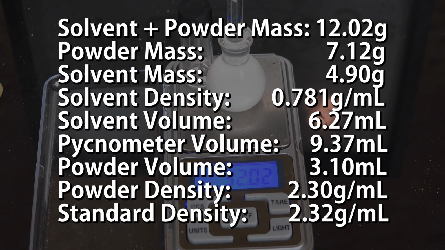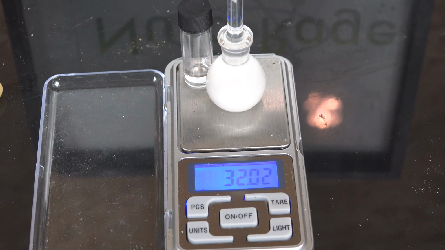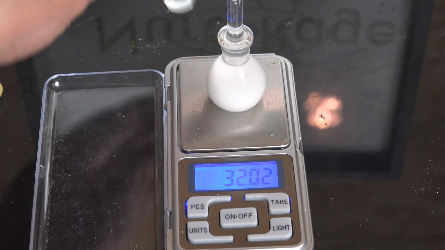I'll tell you the substance, it was potassium chlorate, and the density we found matches pretty closely with the actual density. And that's how you use a picnometer to find the solid density of something like a powder. Now, a couple of questions that usually come up.